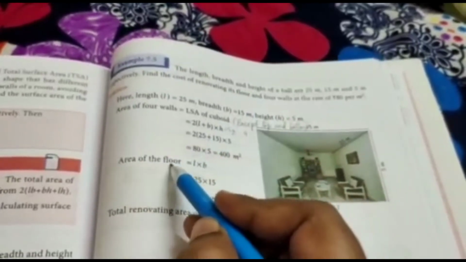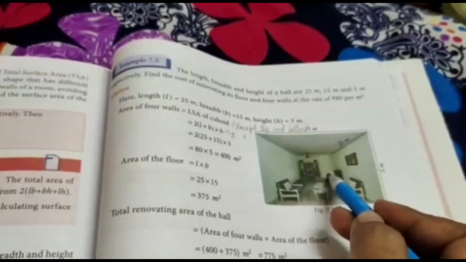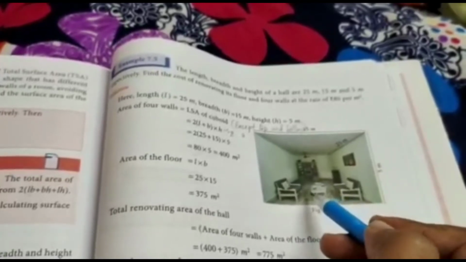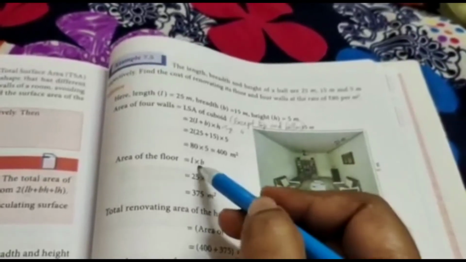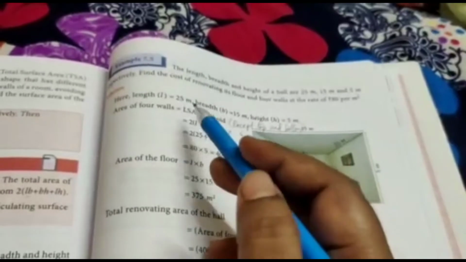The next one here asked area of floor also. That's why we are taking area of floor. Floor means this will be, isn't it? Already we saw in the formula floor has only length and breadth. There is no height dimension. Okay, that's why we are taking length and breadth alone. Length is 25 meter and the breadth is 15 meter. 25 into 15 equal to 375 meter square.